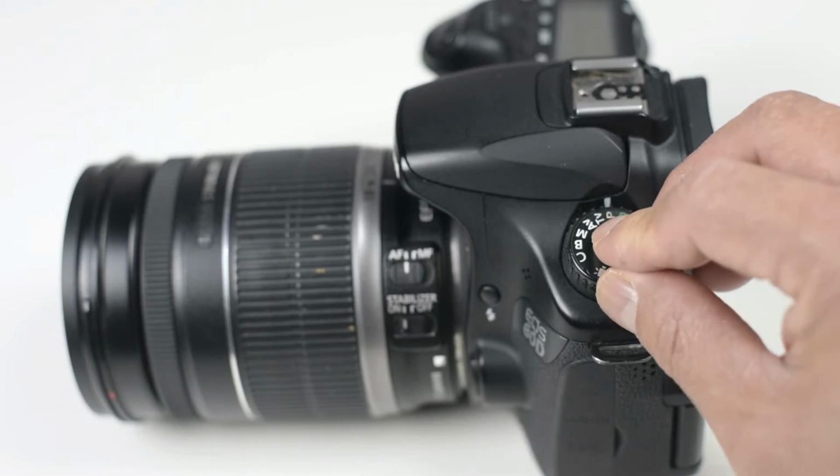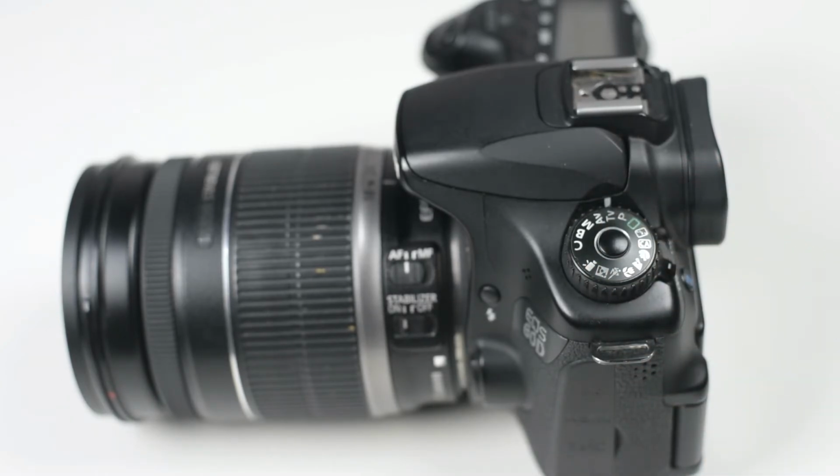Next is Shutter Priority AE mode. TV stands for time value. In this mode, you set the shutter speed and aperture is automatically set by the camera. So, it is like a semi-automatic mode. This mode is for shooting sports or subjects that are moving, when action is more important.